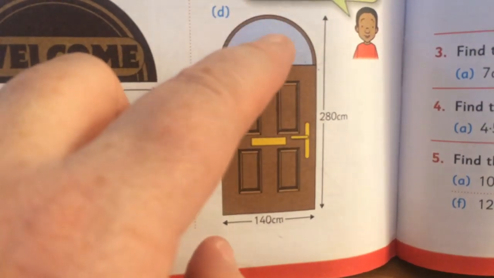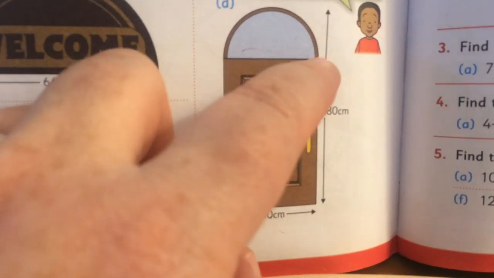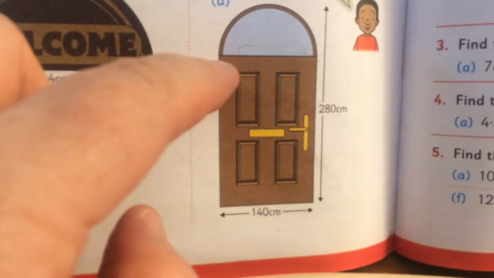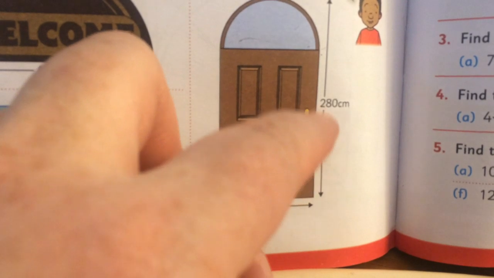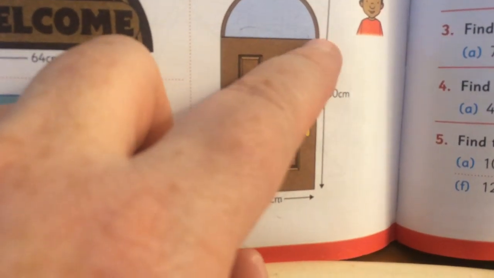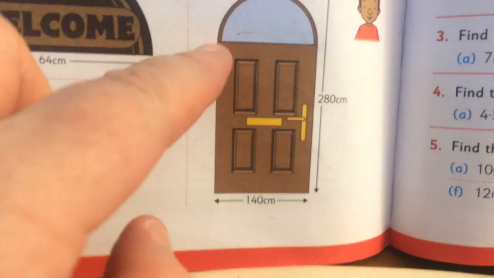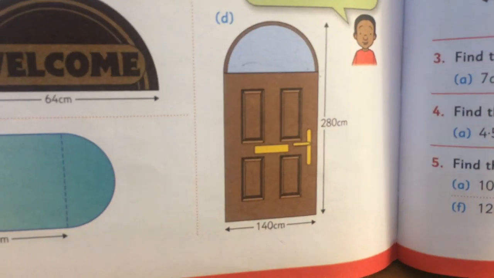You have to take 70 off of this here, okay? Take 70 off of this to find the circumference of the door, which is just the outside part. This part, this part, this part. And you already have found that out, okay?